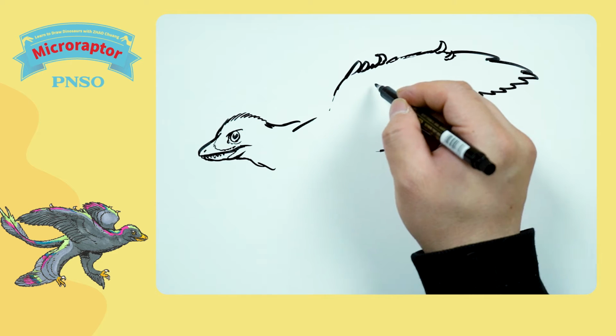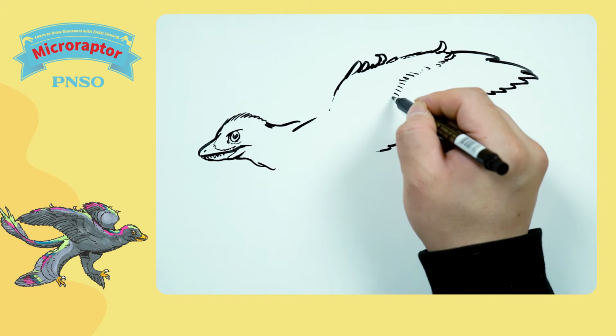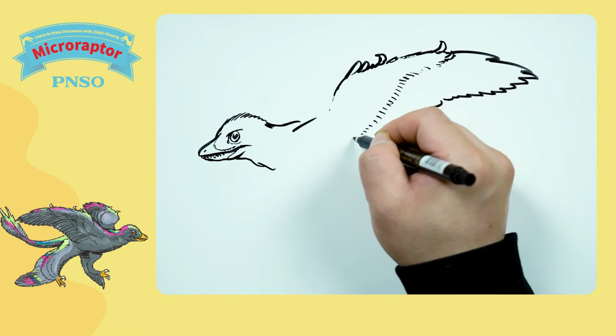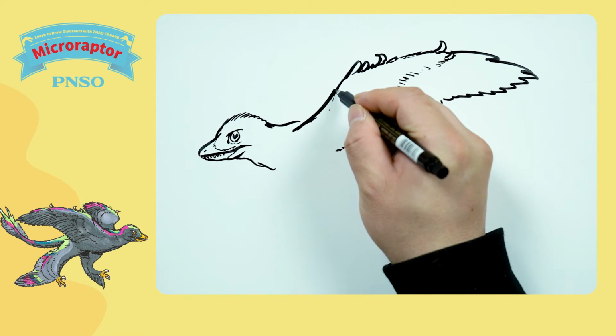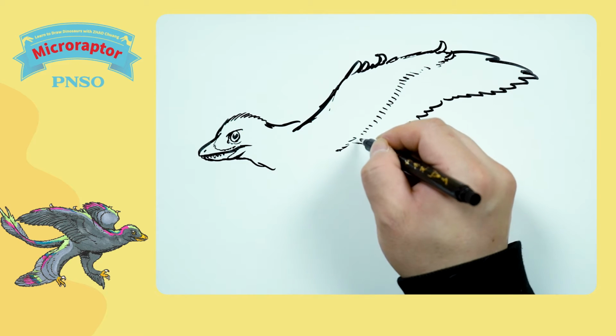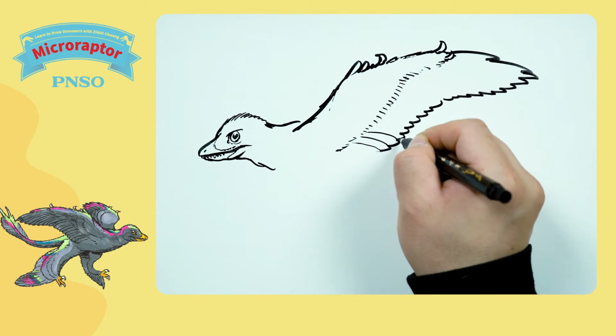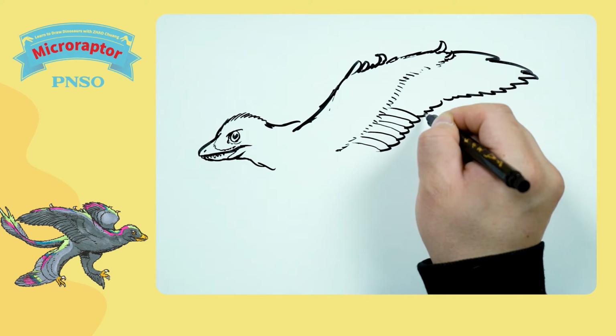Then, let's draw its down feathers. On the interior of its wing, we can draw many down feathers. Use an arc like this to show it. Then, we can draw the remiges on the wing one by one. Resembling many birds, its wing feathers would distribute like this in a bottom-up view.